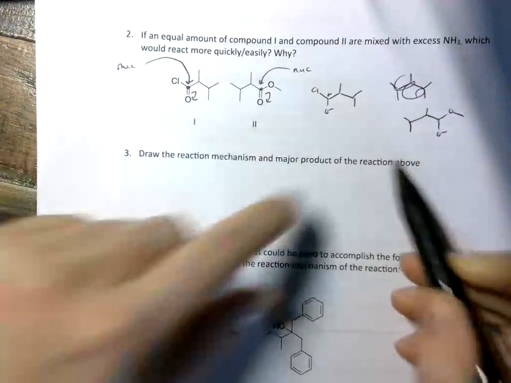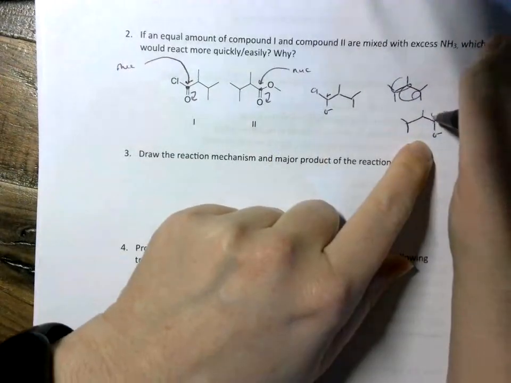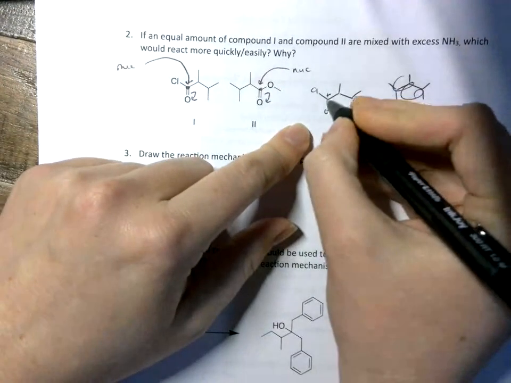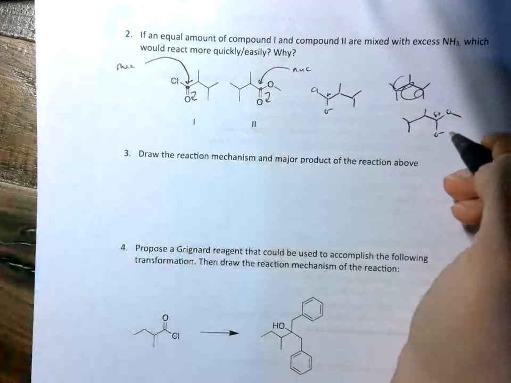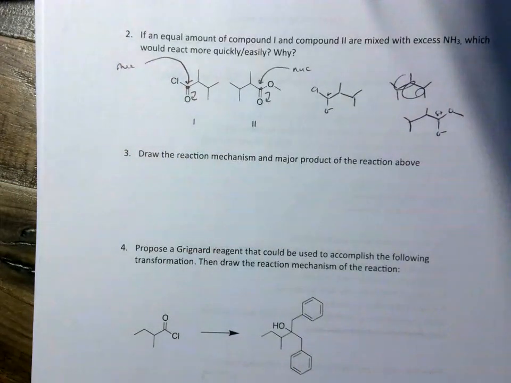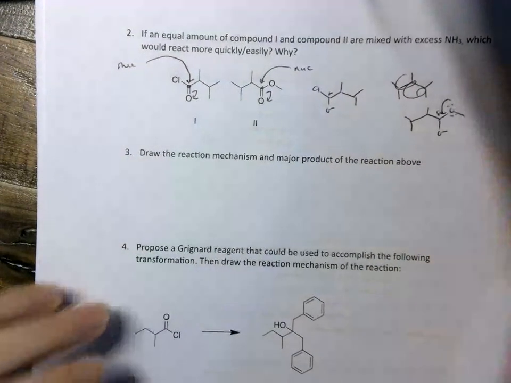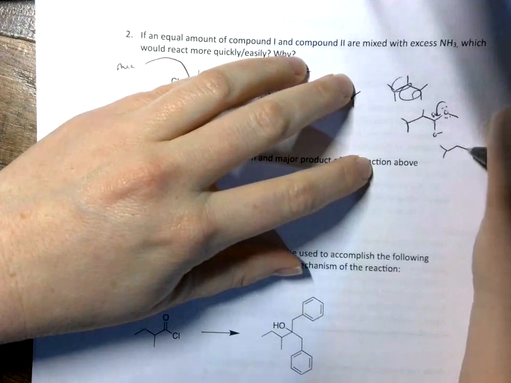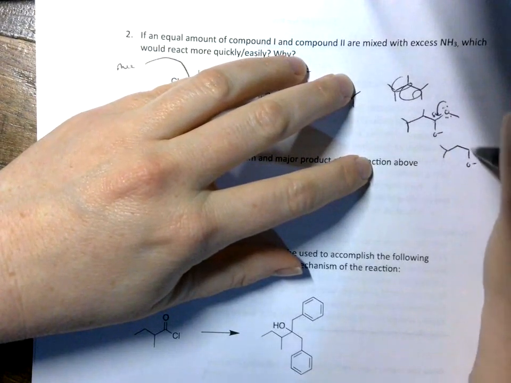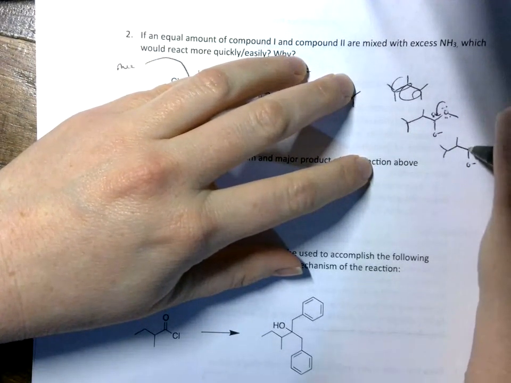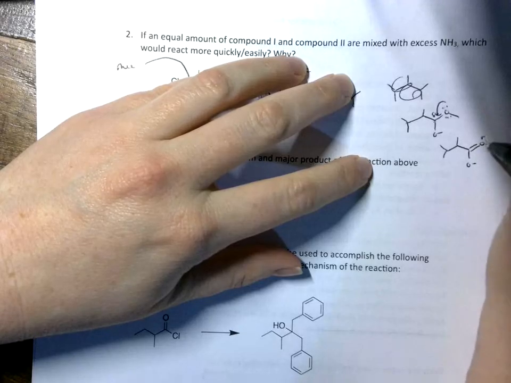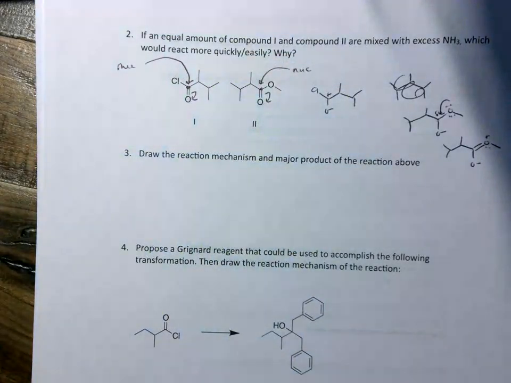And so between these two, we have a stronger partial positive on this chlorine side than on this ester. And the reason for that is there is a relatively stable resonance structure where this will donate electrons in here to fill in the positive charge on the carbon. So that positive charge is more distributed.